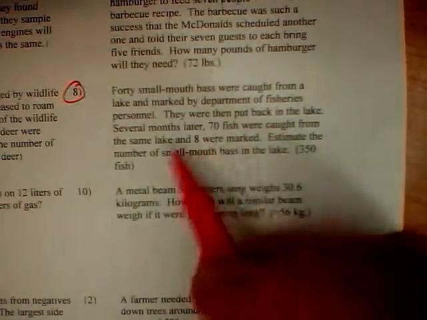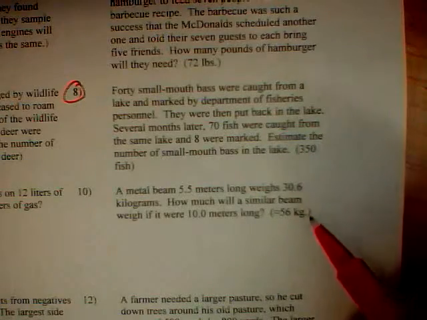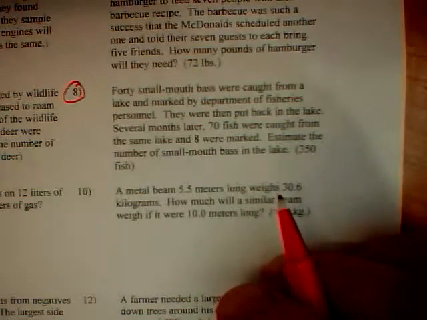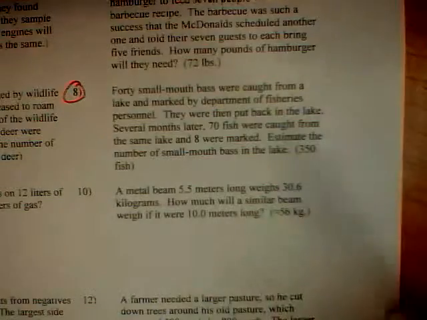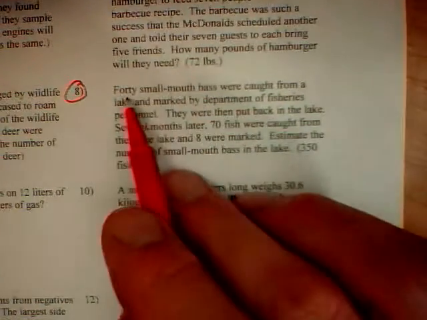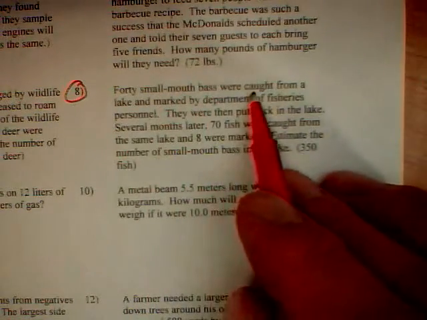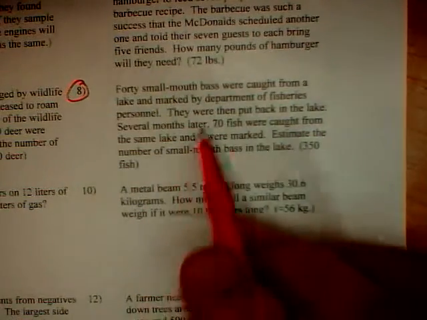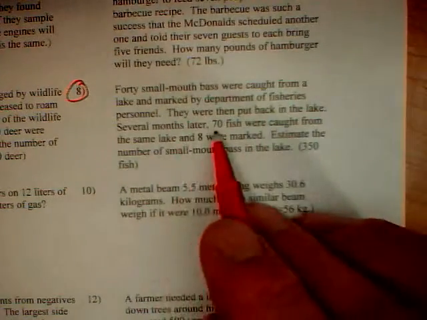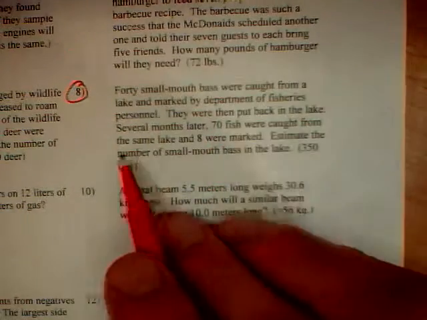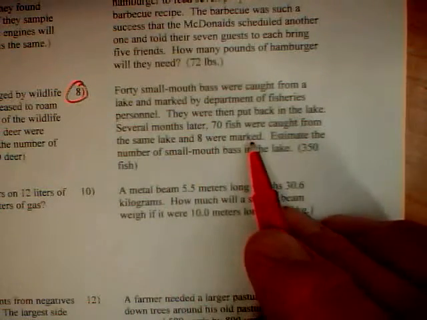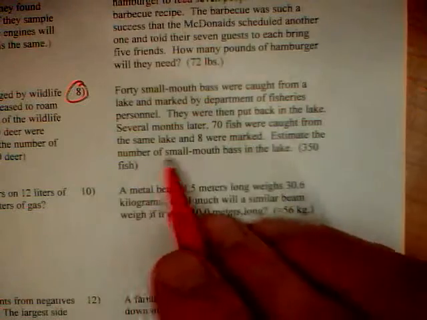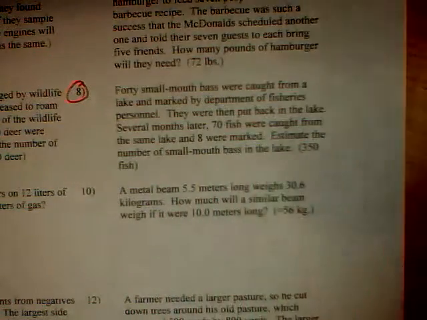They just set up a proportion and use it to estimate the population. It says 40 smallmouth bass were caught from a lake and marked by the Department of Fishery personnel. They were then put back into the lake. Several months later, 70 fish were caught from the same lake, 8 were marked. Estimate the number of smallmouth bass in the lake.